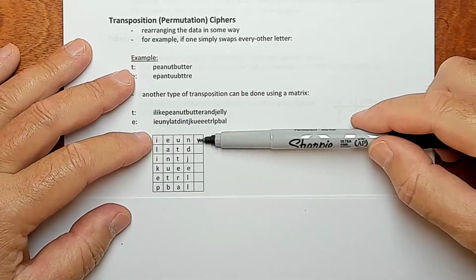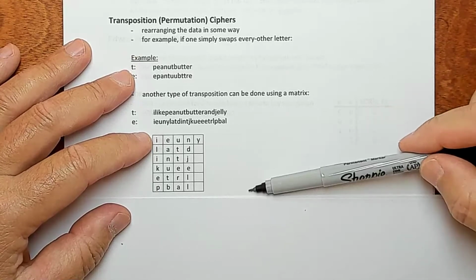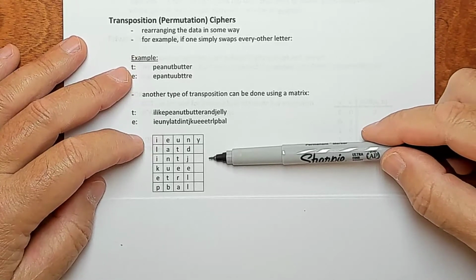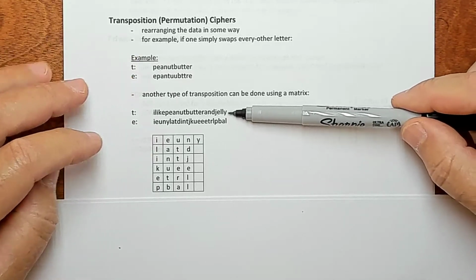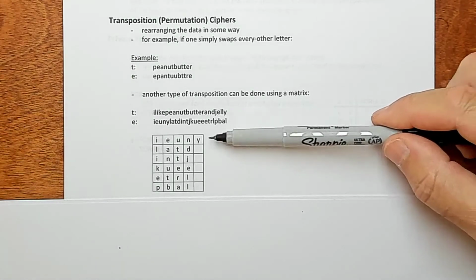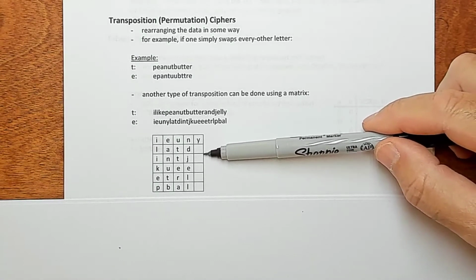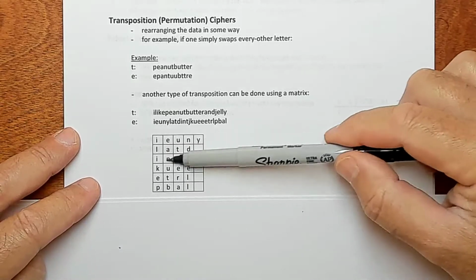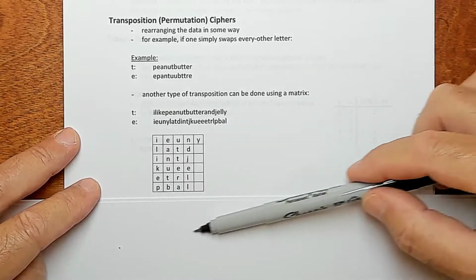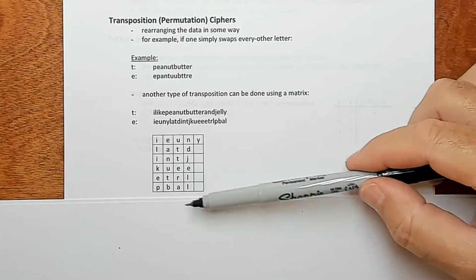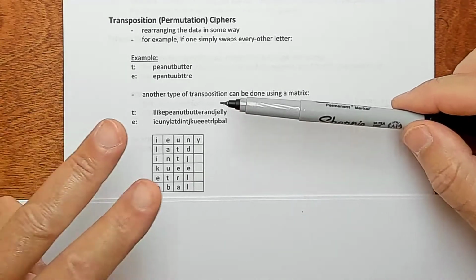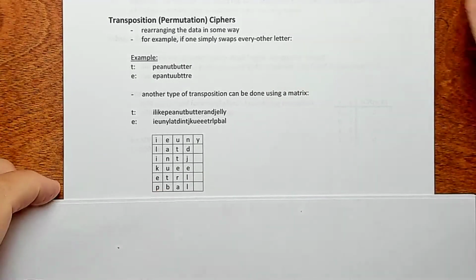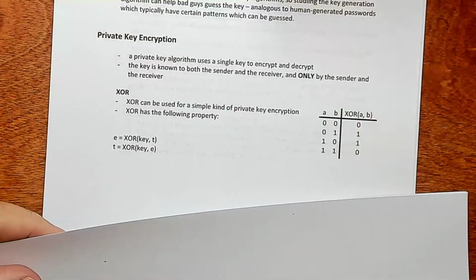So that would be the key data that you would keep secret. Just generally speaking, you could do more complicated permutations than this, but there are the rules that you use to do the permutation, and then there's the size of the matrix, if you're using a matrix. But there's an algorithm and then there's a key, generally speaking.